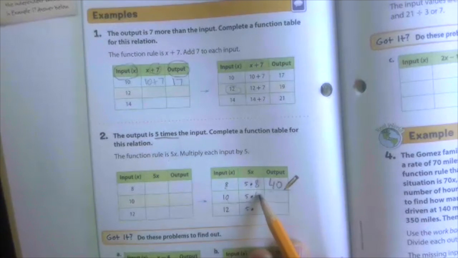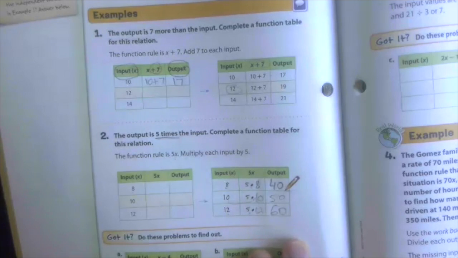5 times 10 is 50. 12, so it's 5 times 12. I put a 12 there. And 5 times 12 is 60. You guys get that? Great.